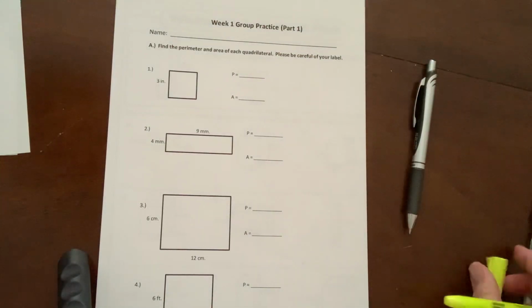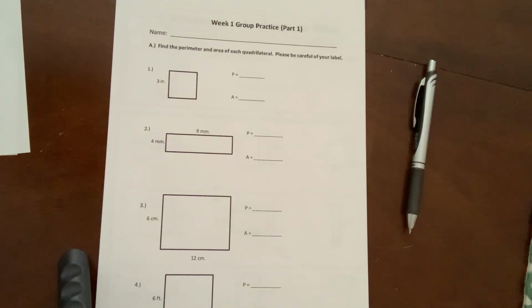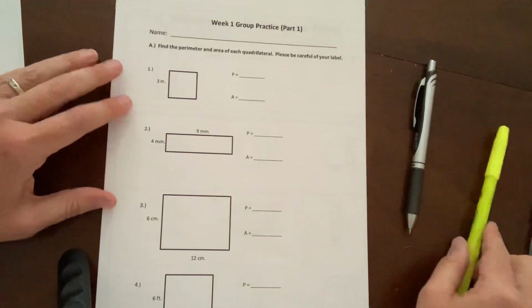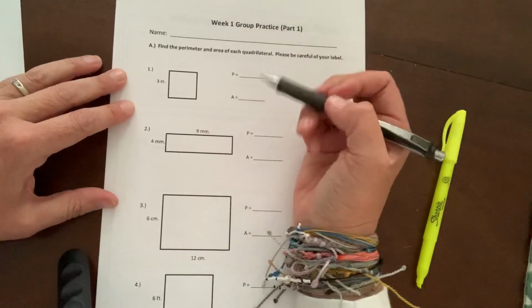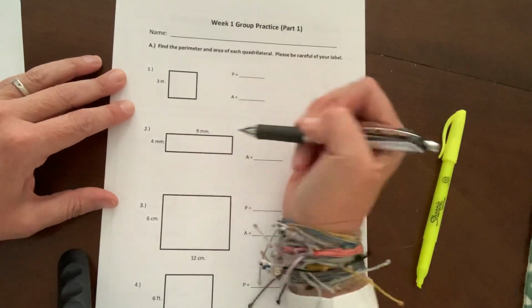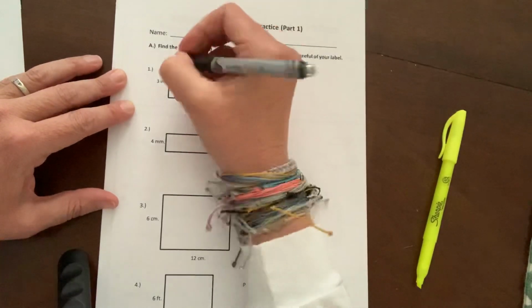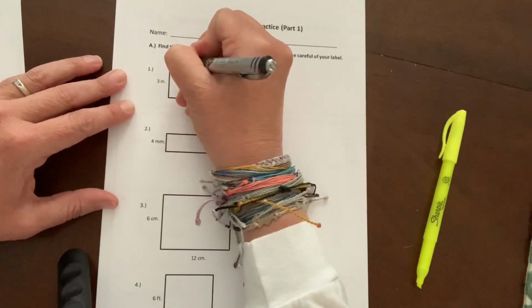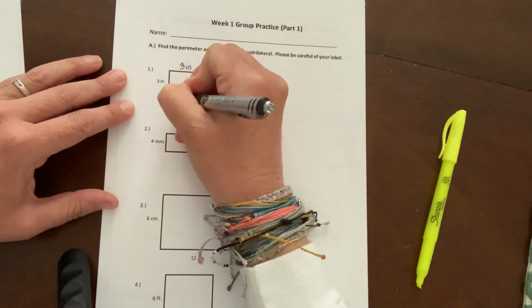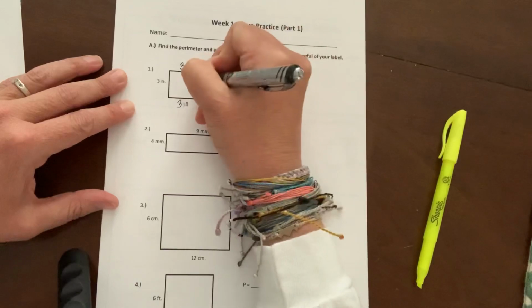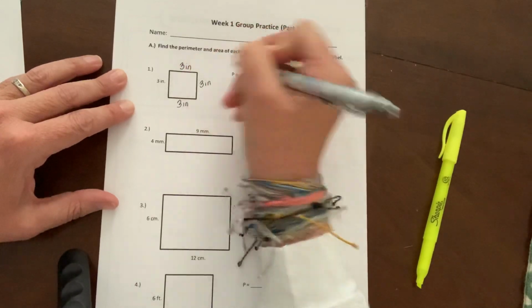Now, here are some practice papers we're going to do together. So, number 1, I have a square. And I know it's a square because all the sides are equal. So if this side is 3 inches, this side is going to be 3 inches, this side is going to be 3 inches, and this side is going to be 3 inches.